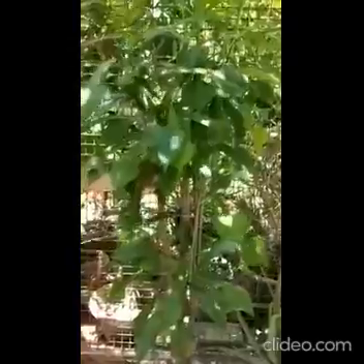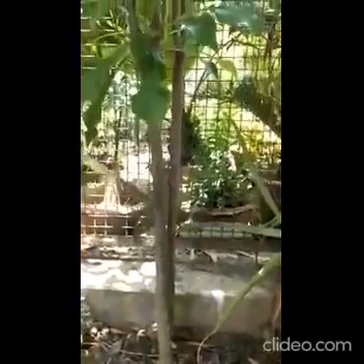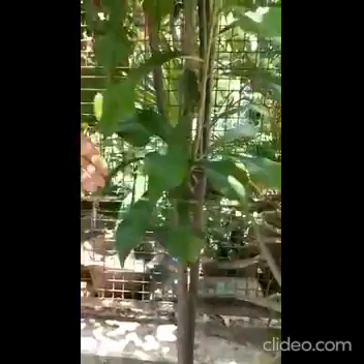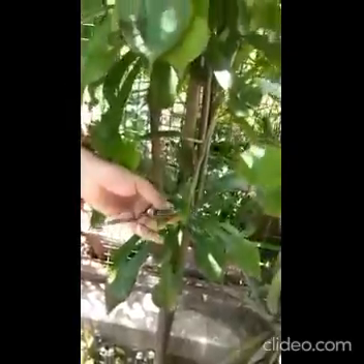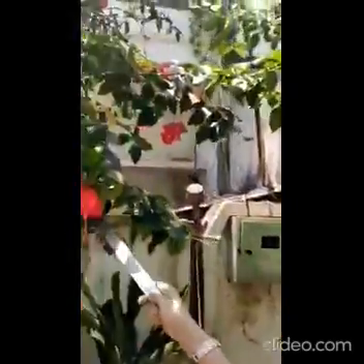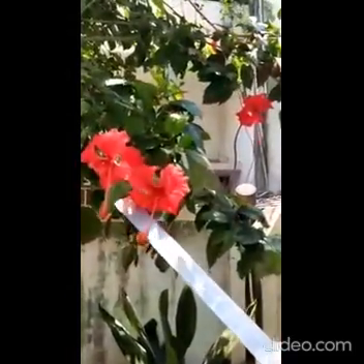Now shoot system, it has many parts, different parts, starting from stem. You can see this is long stem, then leaves, then you can see children, flowers and fruits.